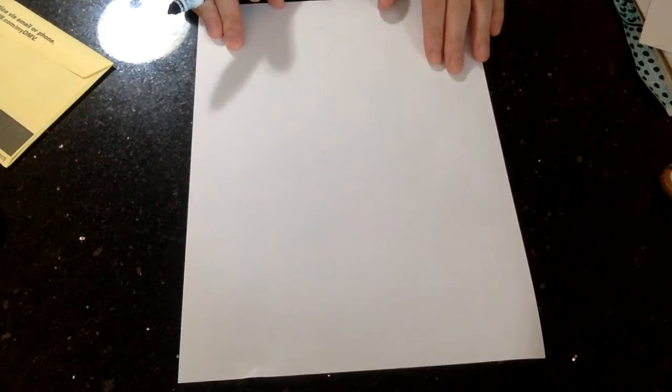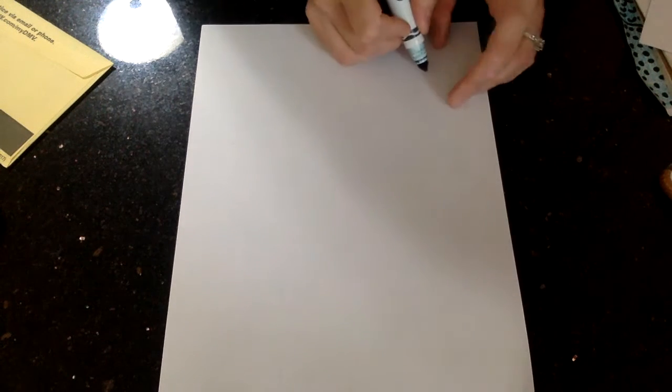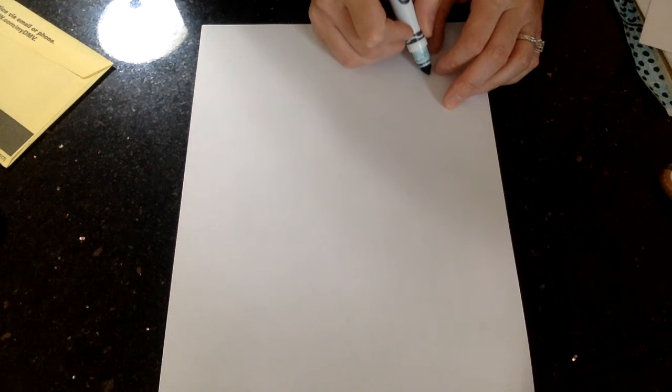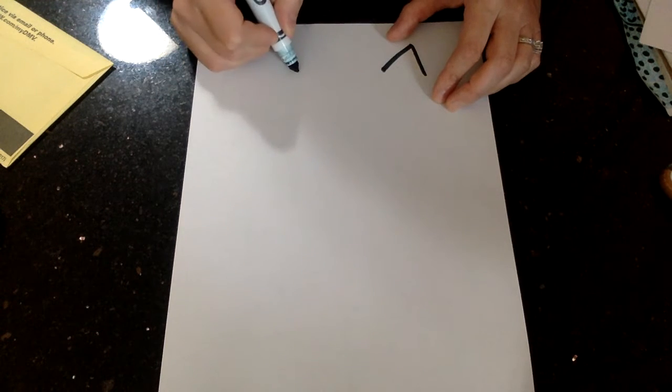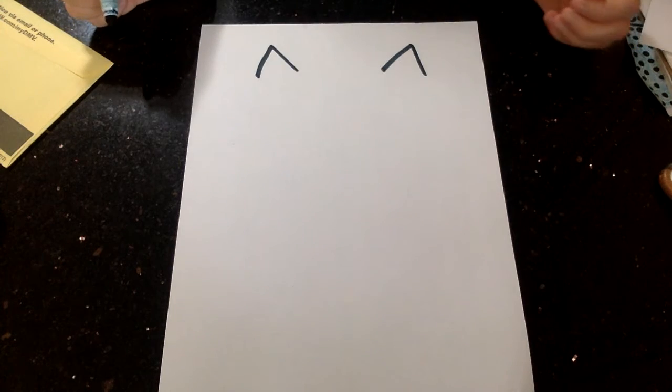All right, your paper is going to be vertical, which means up and down. And what you're going to do today is follow along with me on the video. I'm going to try the best I can to draw upside down for this video. Towards the top of your paper, I'm using markers so you can see, but you'll use a pencil. Towards the top of your paper, you're going to make these upside down V's.